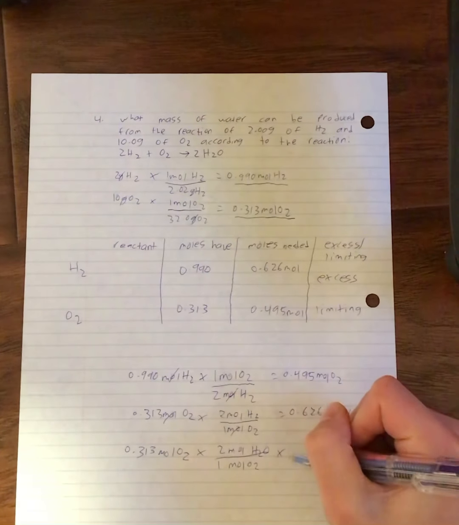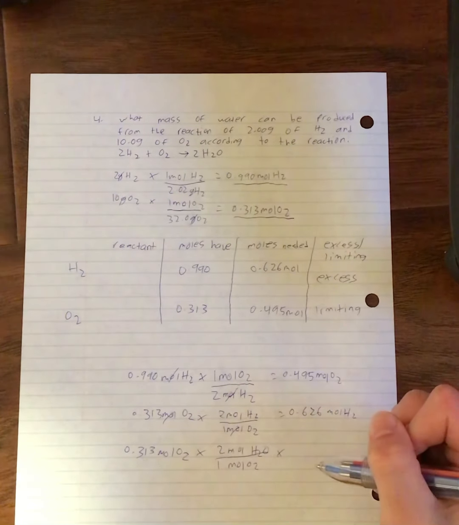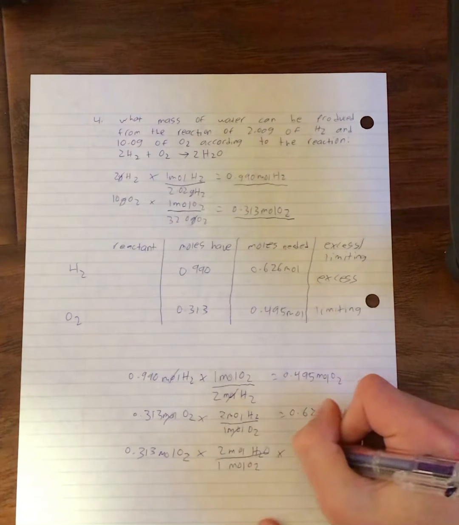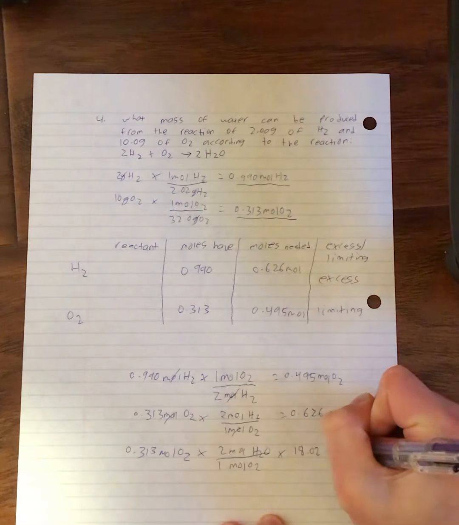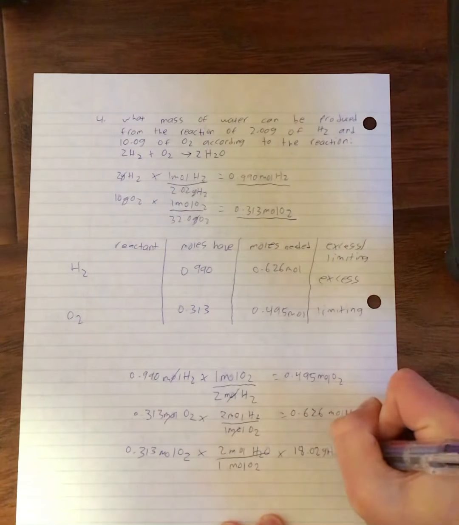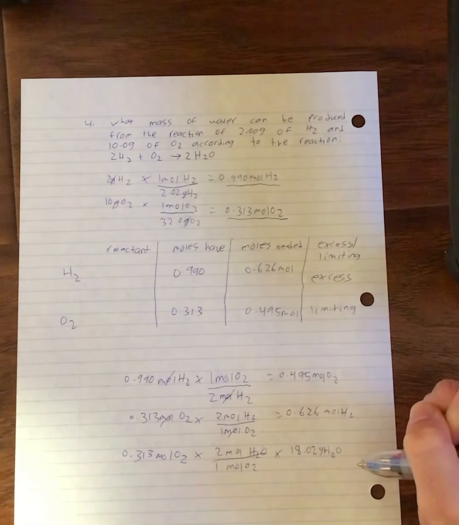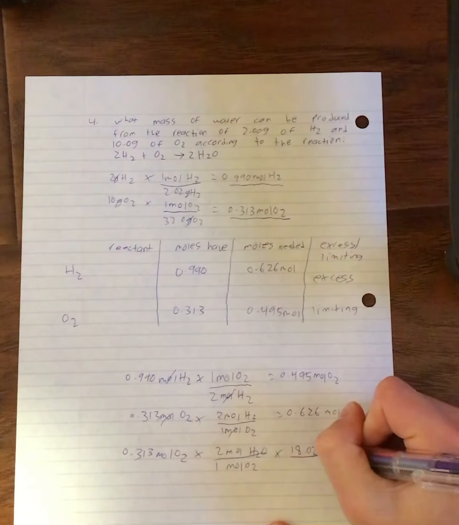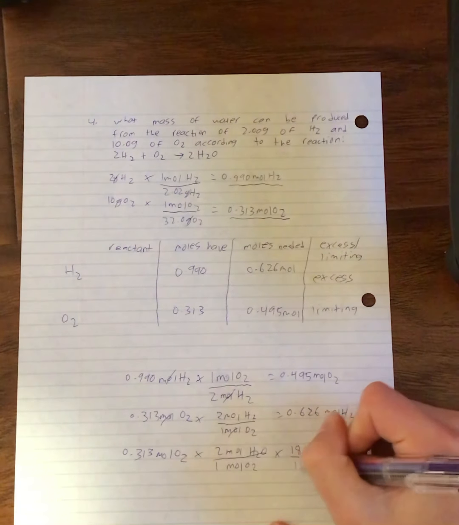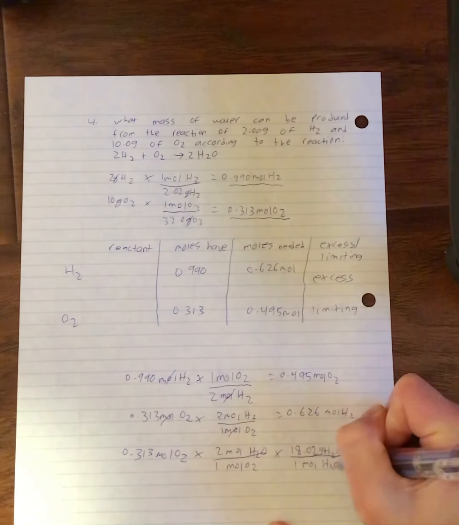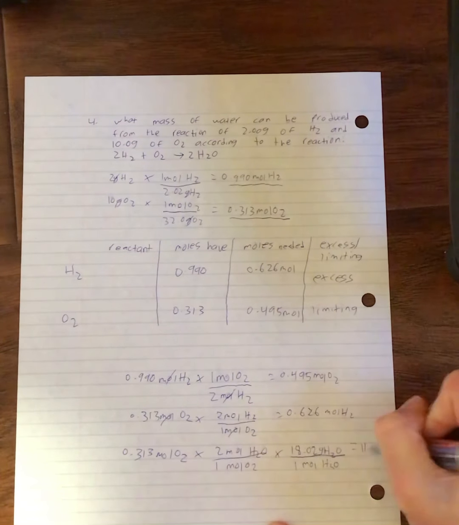And then the molar mass of water, which I've gone over a few times before. I just memorized it to be 18.02 grams per mole of H2O, because H is 1.01, but there's two of them, so that's 2.02, and then oxygen 16. And then 1 mole of H2O per that amount. Type that into our calculator, and that should give us 11.3 grams of H2O.